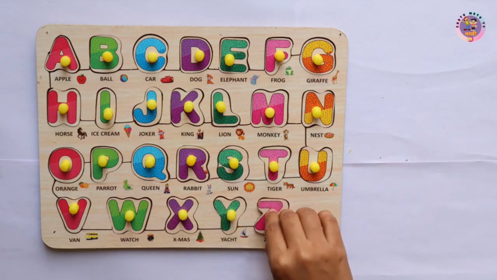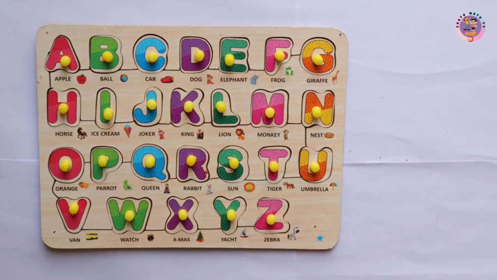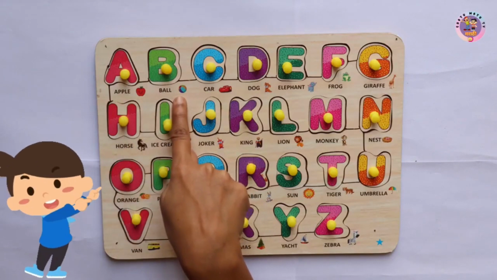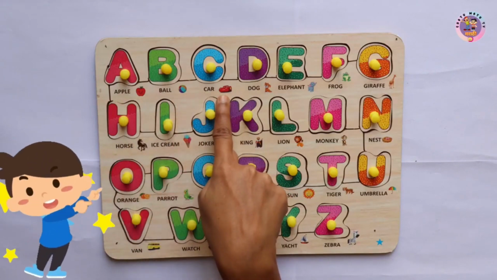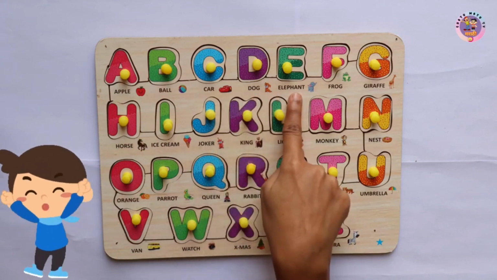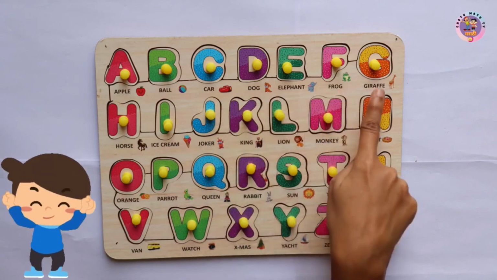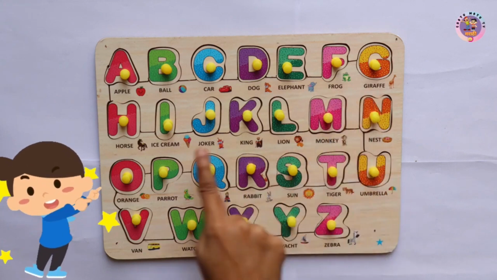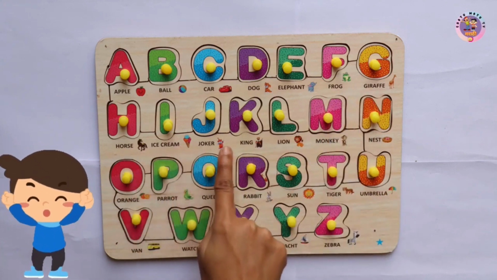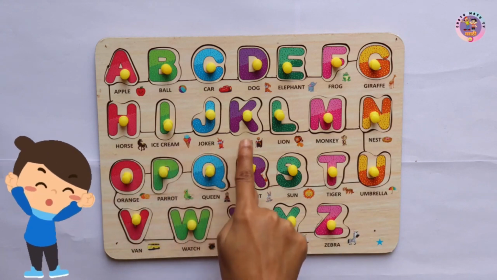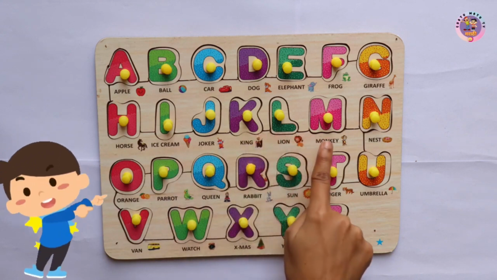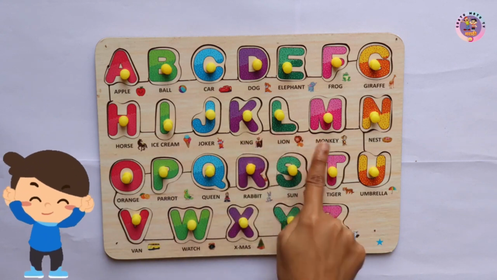And Z for zebra. A for apple. B for ball. C for car. D for dog. E for elephant. F for frog. G for giraffe. H for horse. I for ice cream. J for joker. K for king. L for lion. M for monkey.